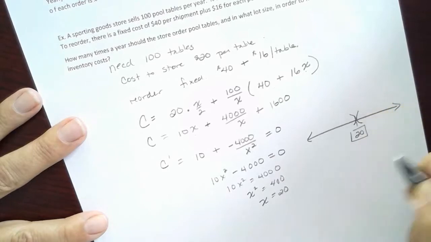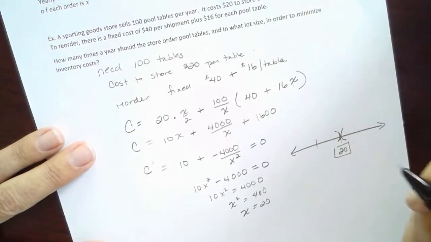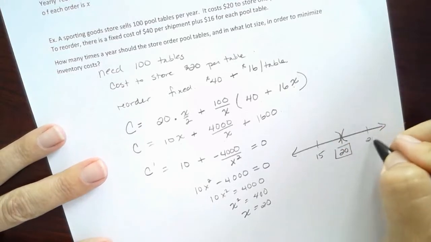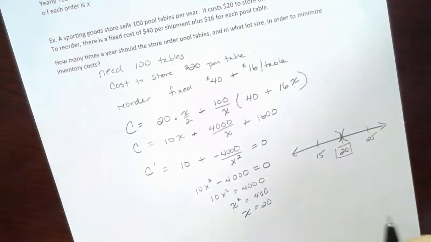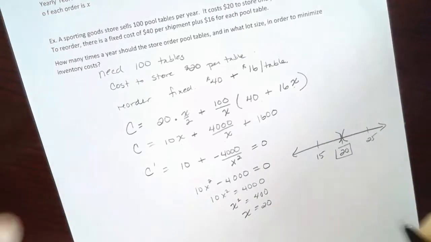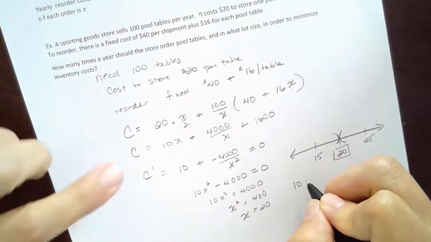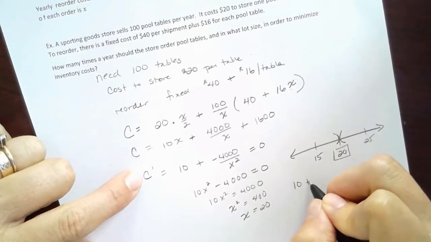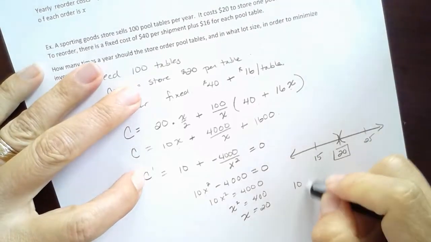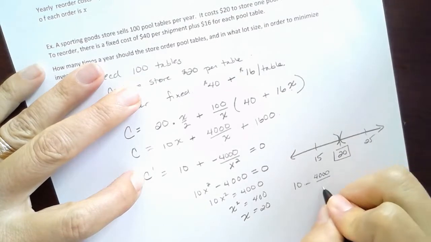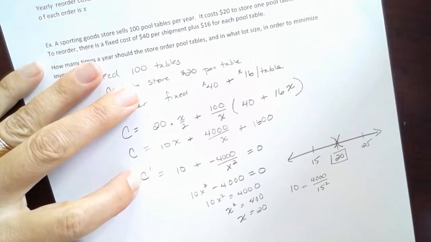So first derivative test, maybe we'll use 15 on the left hand side, 25 on the right hand side for our check numbers, because I know those numbers pretty quickly. So if we plug in the left hand side into our first derivative, it's going to be 10 minus 4,000 divided by 15 squared.